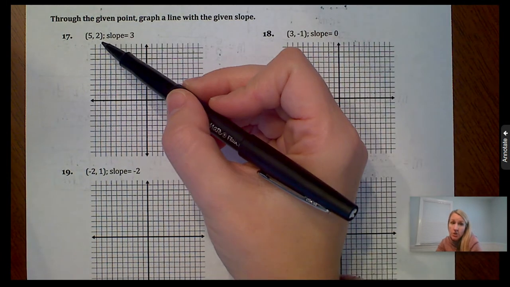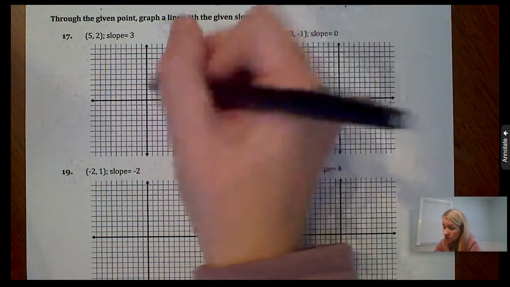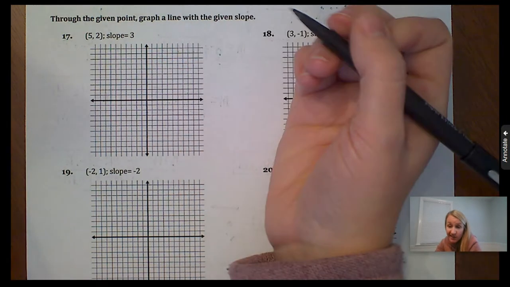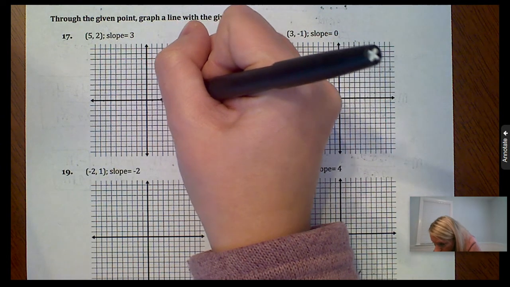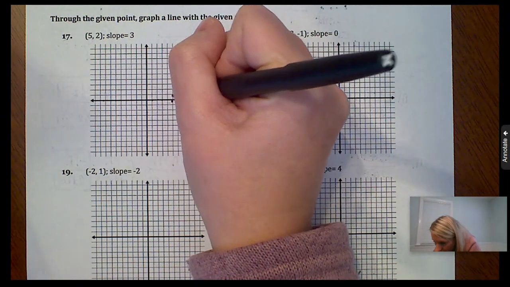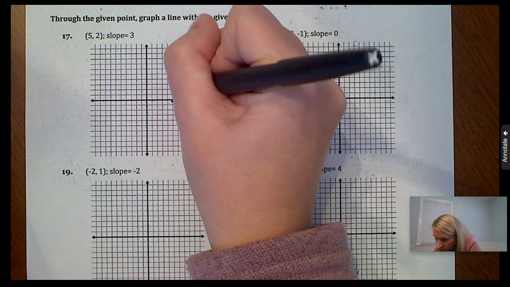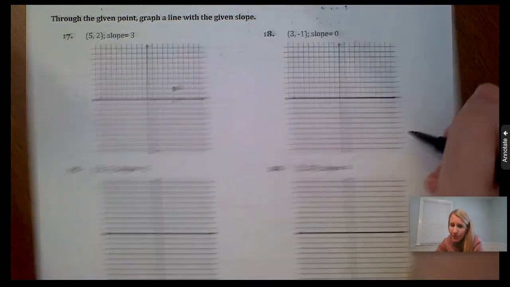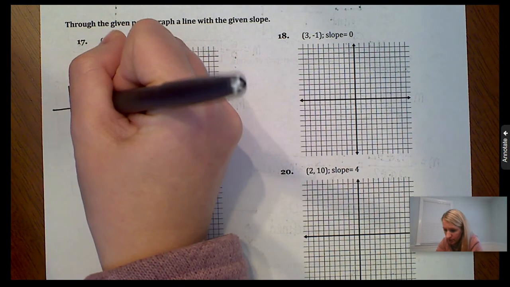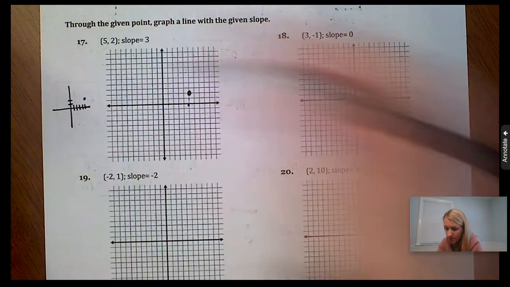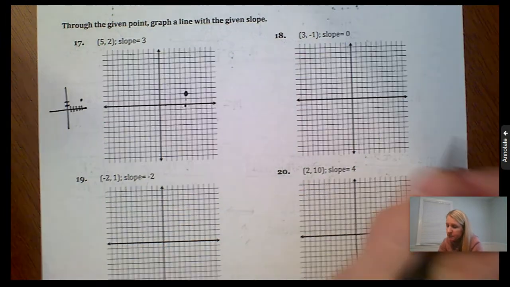So in this case, I am going to start at the point 5, 2. So for a point, you go X, then you go Y, and you see where they meet. So I'm going to count over from the origin, 1, 2, 3, 4, 5, and then I'm going to count up 1, 2. Once again, in your notebook, if you don't have that nice graph, just do this and count over 1, 2, 3, 4, 5, 1, 2. It doesn't have to be perfect. Anything like that is fine.